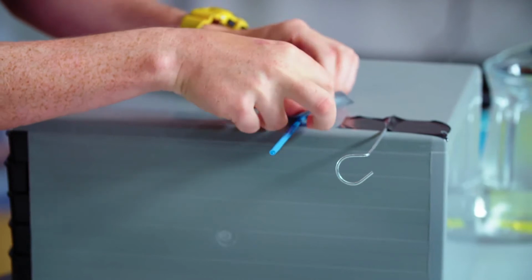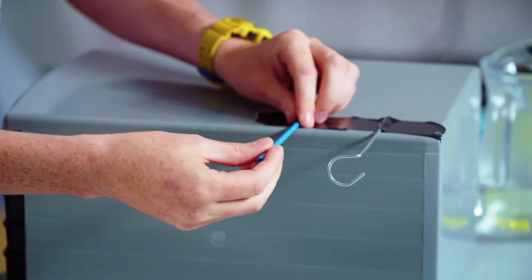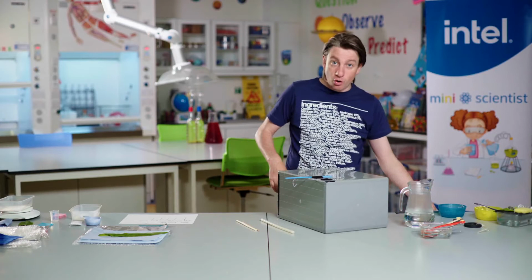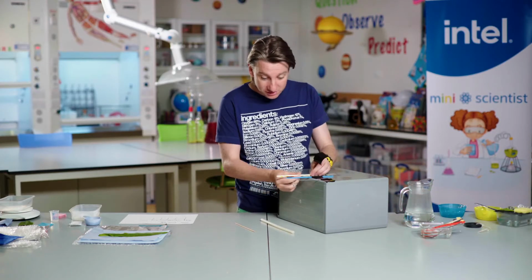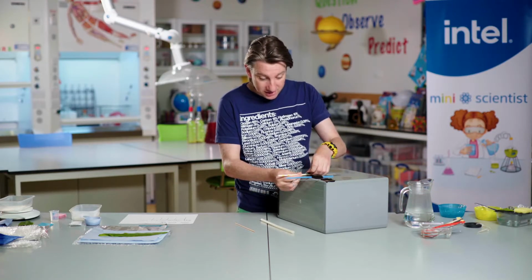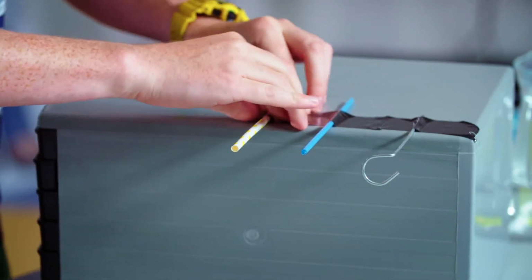While you're doing this, your buddy might write down what you're testing. So again, recording what you're doing is really important so that you can remember later on, but also you can tell other people about your research as well.